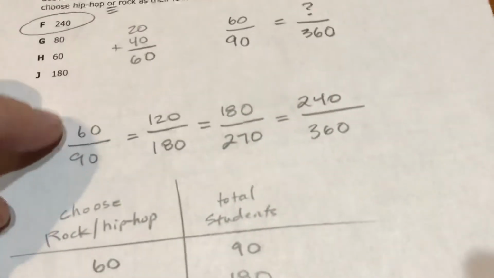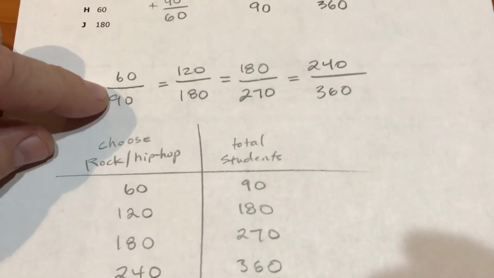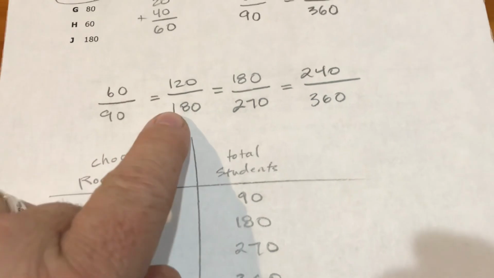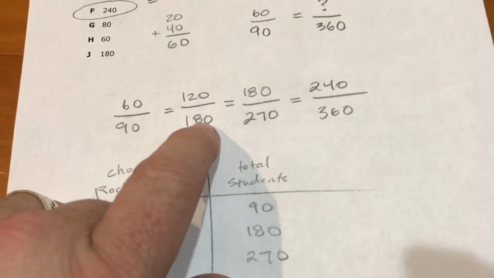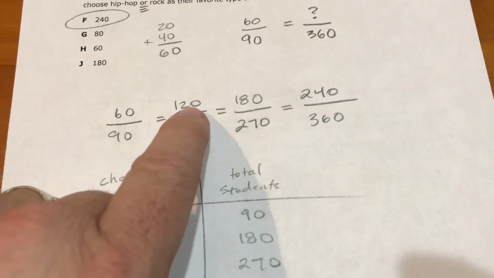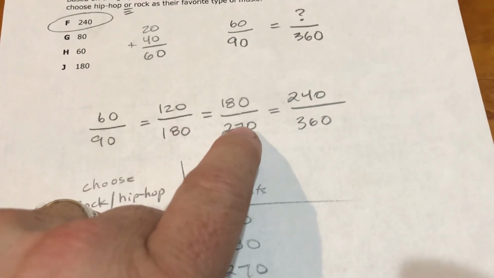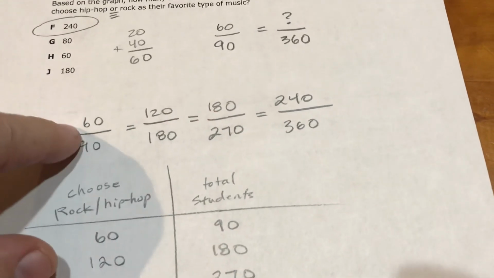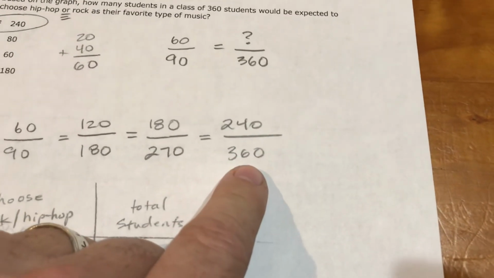So if 60 out of 90 choose that, and I want to keep that ratio intact, I'm going to add 60 more and 90 more. So now I have a total of 180 students. That means out of 180 students, 120 would pick rock and hip hop. So if I add 60 more, and I add 90 more, if I had 270 total students, 180 would pick rock and hip hop if we based it off of this same ratio. And then again, add 60 more, 90 more. And that's how I landed on 360.